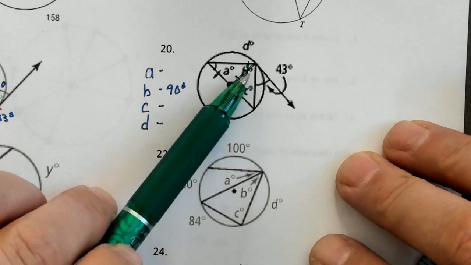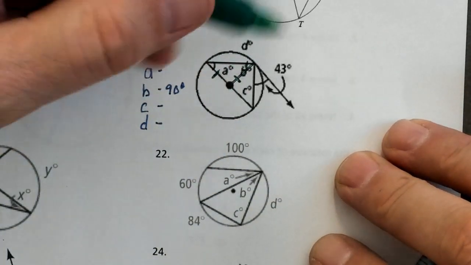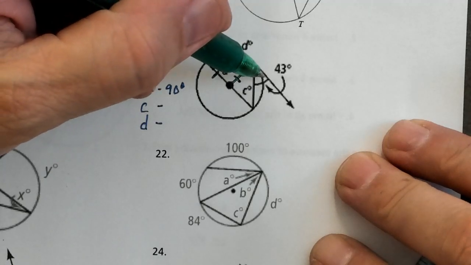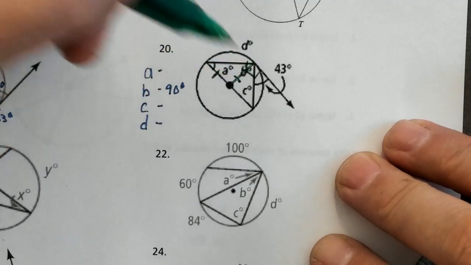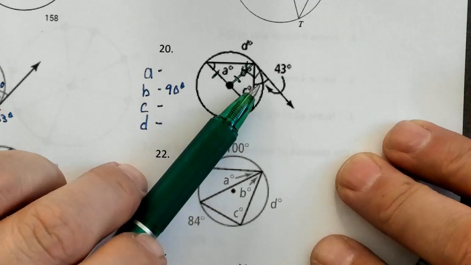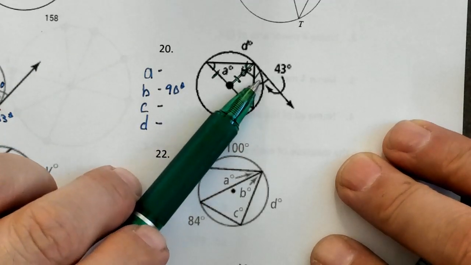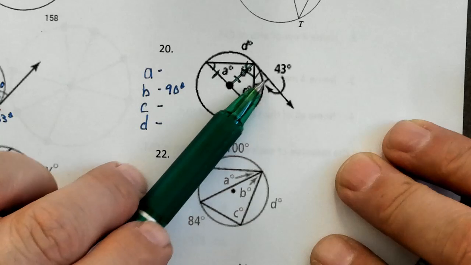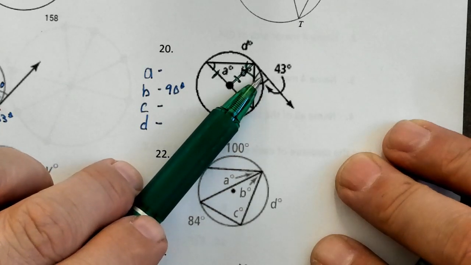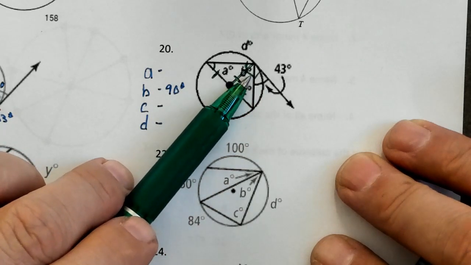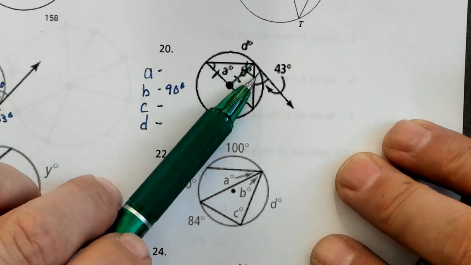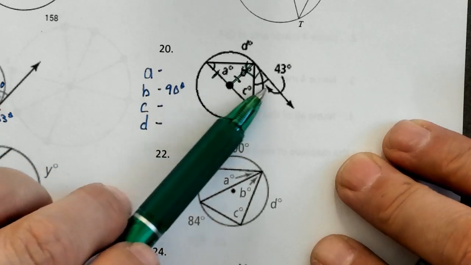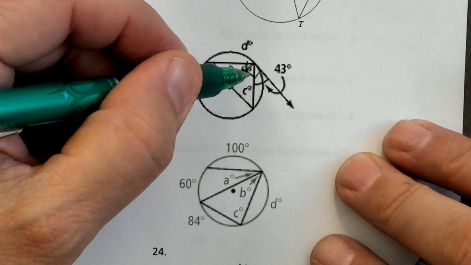So, using that information, I now know that this angle here, the tangent angle, is going to be 90 degrees. And I already have 43 degrees on the outside of the triangle, which for the inside of the triangle leaves an angle measure of 47 degrees right here, because 90 minus 43 gives me 47.